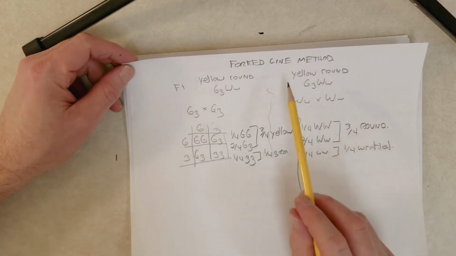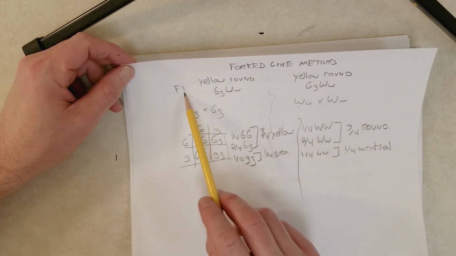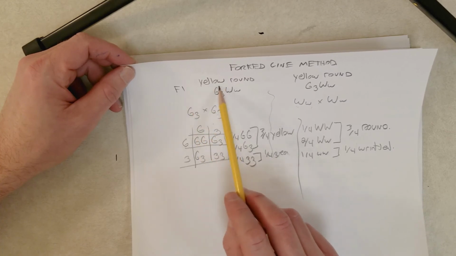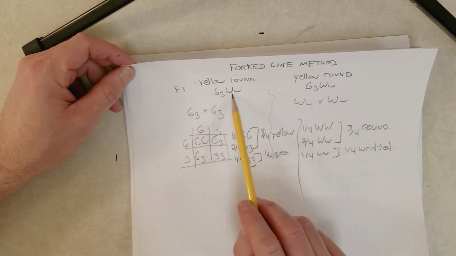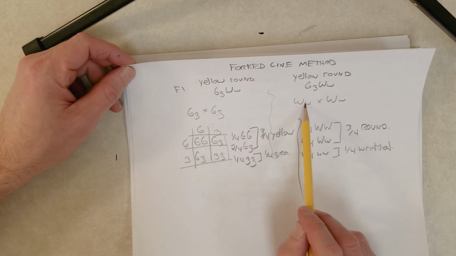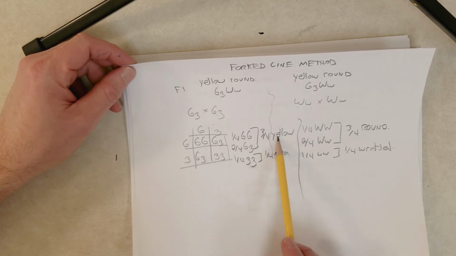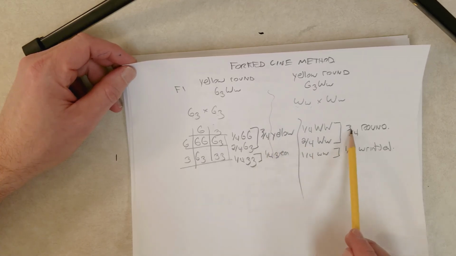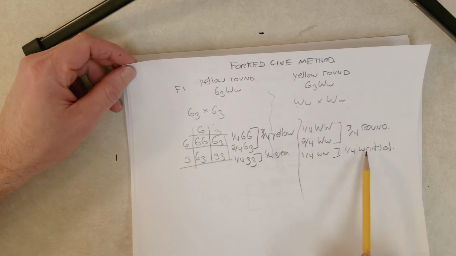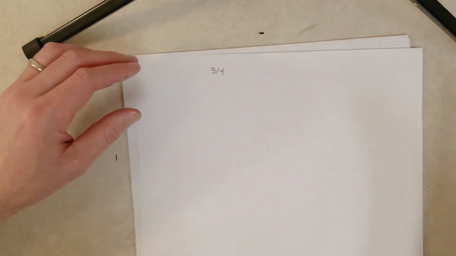So this is where we started the forked line method. Here are the F1 parents. We separated the characters one at a time. We figured out the genotypic ratios and the phenotypic ratios. So 3/4 will be yellow, 1/4 green. 3/4 round, 1/4 wrinkled. So we use those numbers, fractions I should say, with the forked line method.